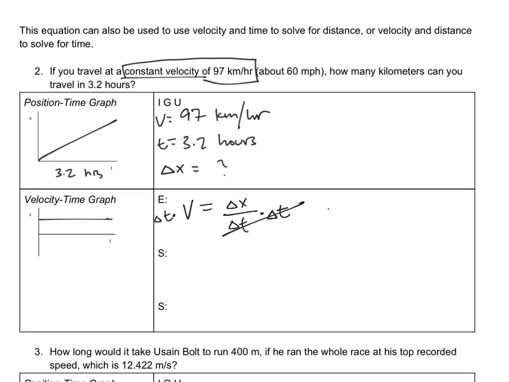So you get a new equation that says delta x equals velocity times delta t, which we can substitute for. Delta x, we leave alone because we don't know the number for it, equals velocity, 97 kilometers divided by hours, or kilometers per hour, times 3.2 hours.